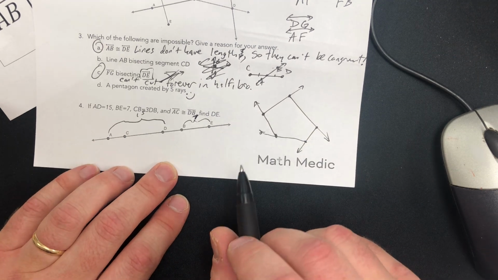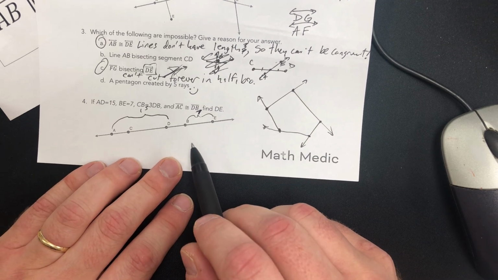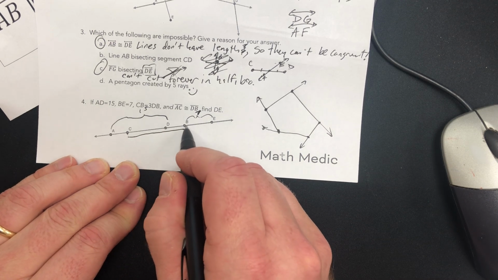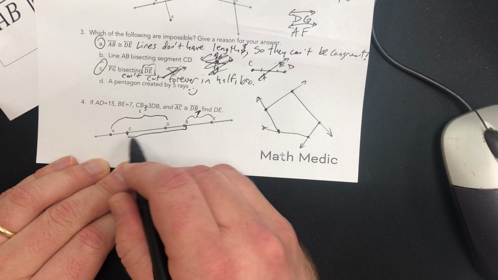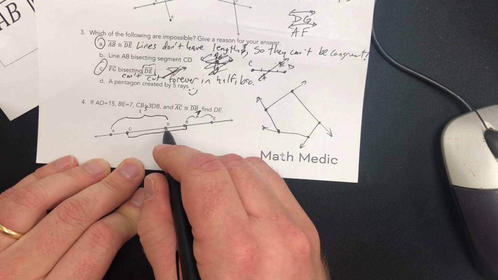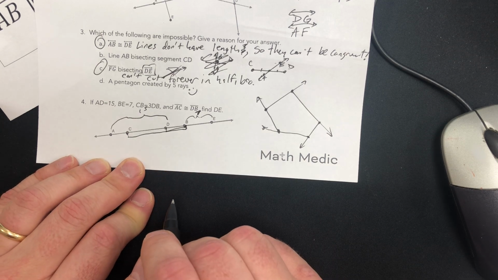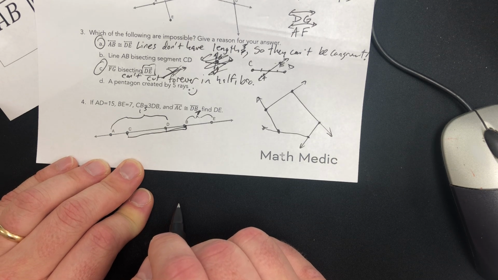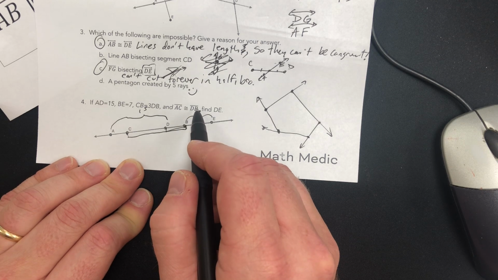All right, let's see. So CB is equal to 3 DB. I feel like I'm missing something. Oh, AC is equal to DB.